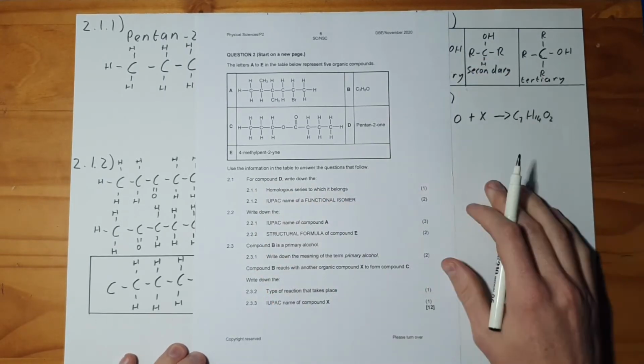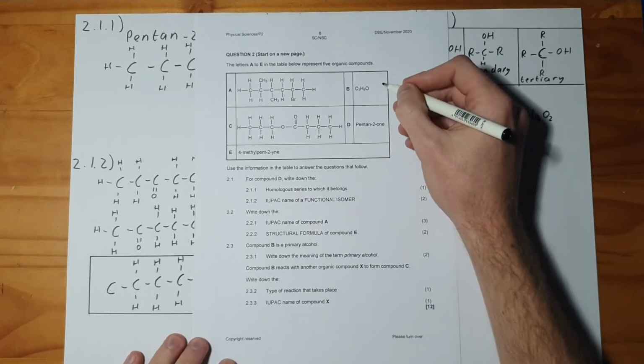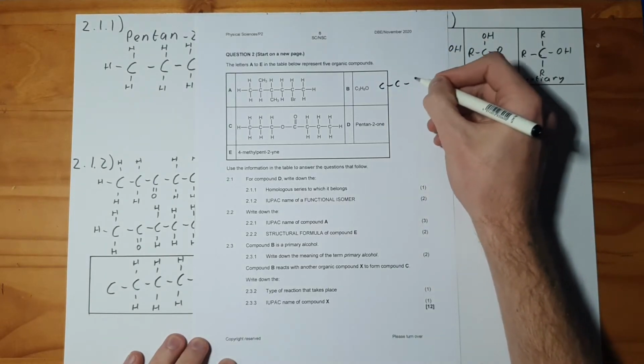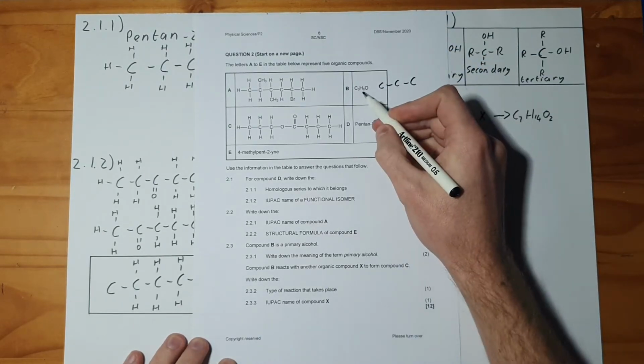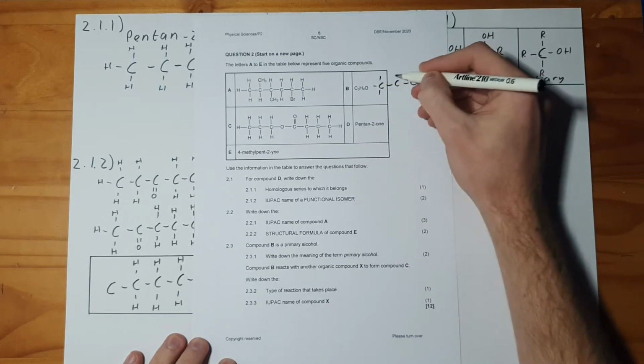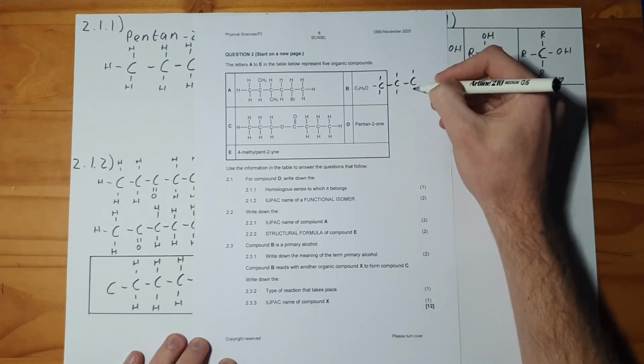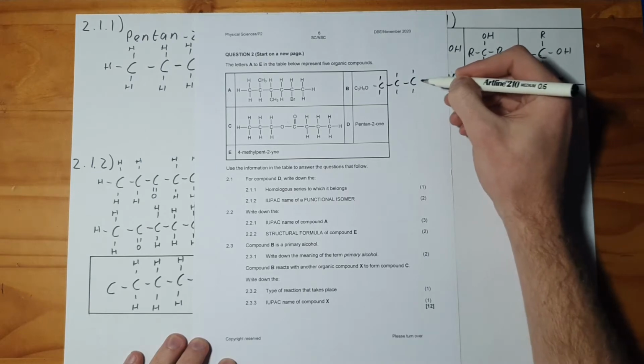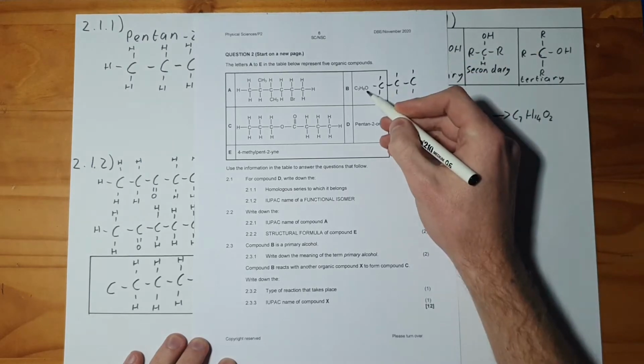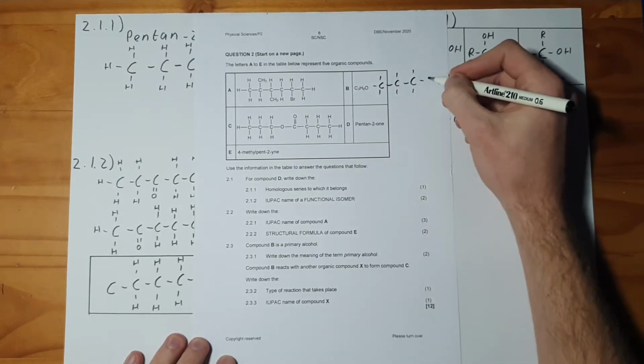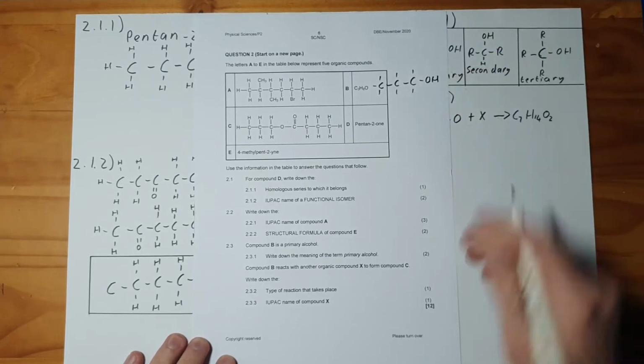So I'm going to draw B quickly. So B's got 3 carbons. 1, 2, 3. But it's got 8 hydrogens. So 1, 2, 3, 4, 5, 6, 7. Now, yes, I can put the 8th one here, but I need to include an oxygen. So we know that this is forming an alcohol.